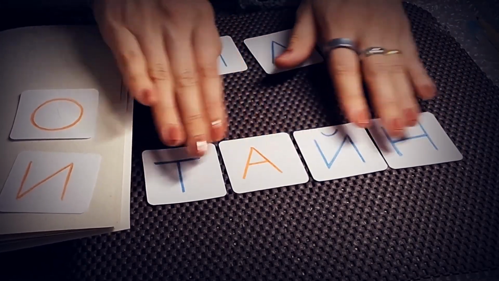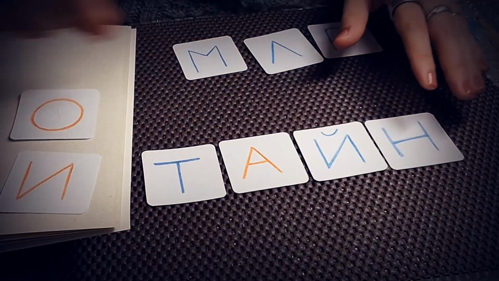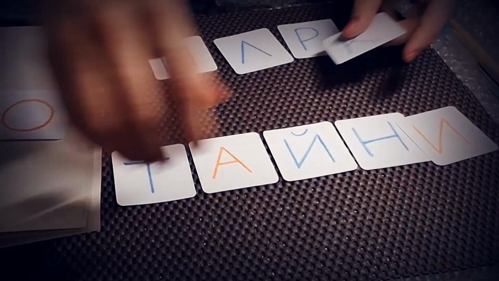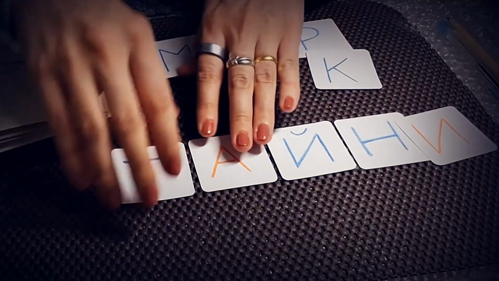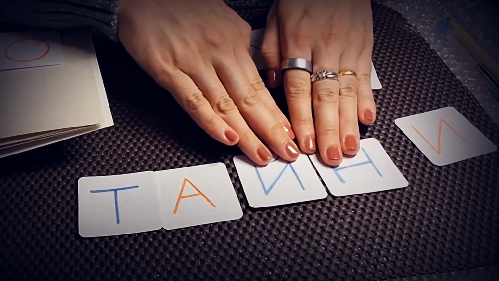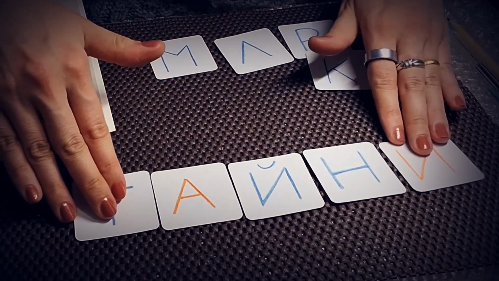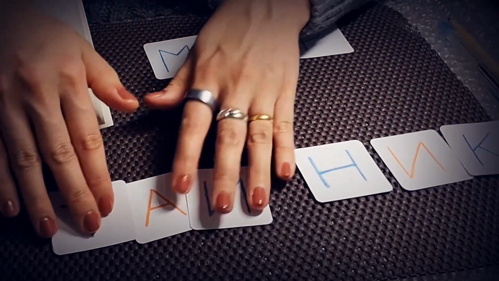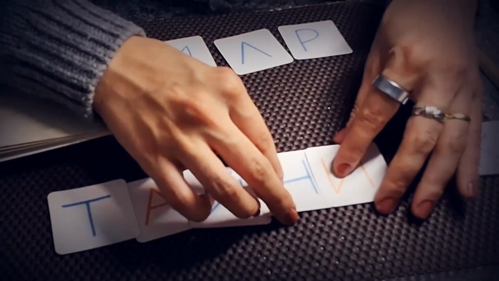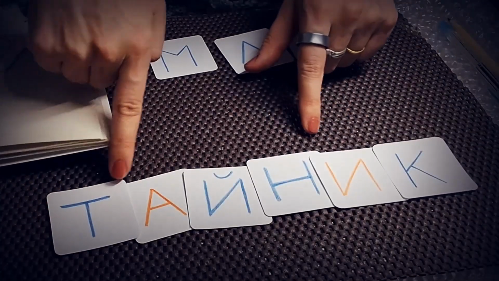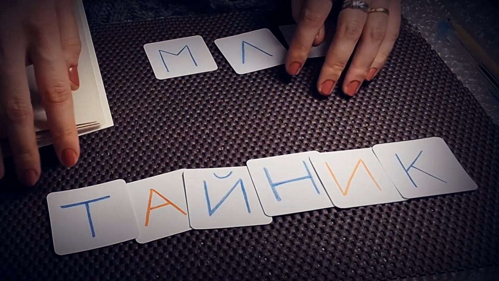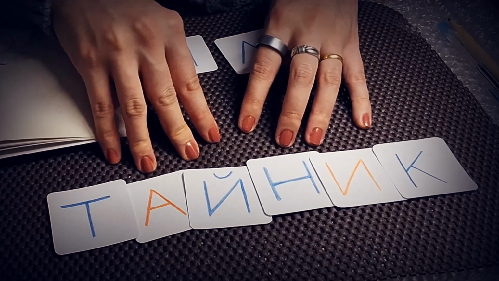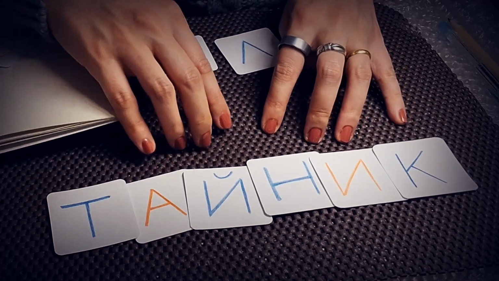Now this one is quite long. Tainik means a place where some secret is hidden.